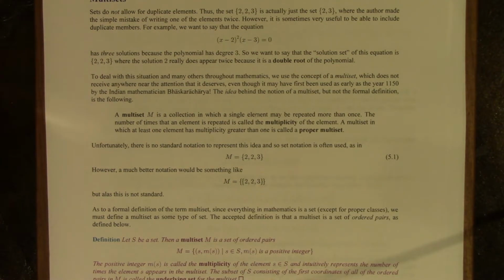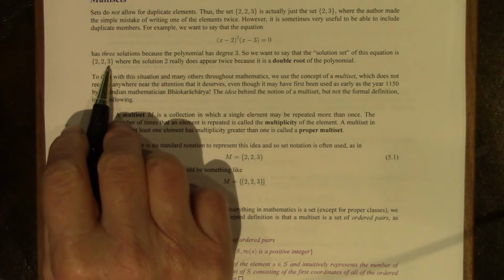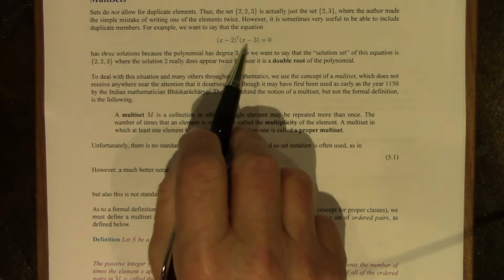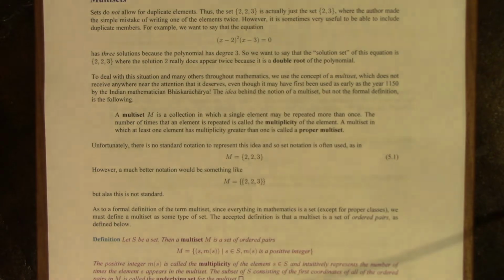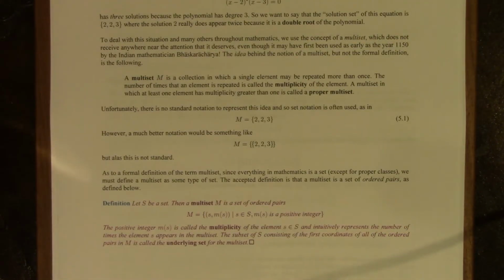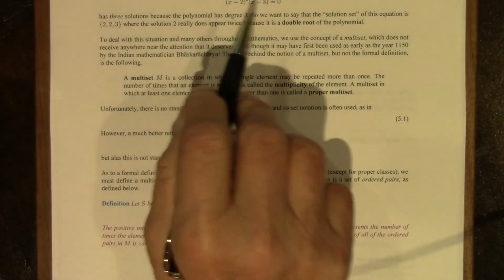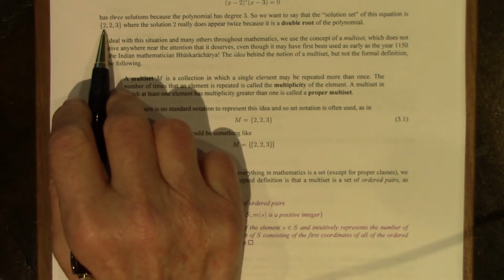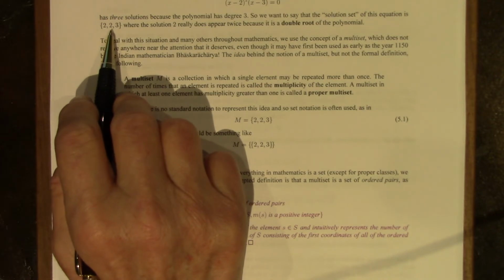So we want to say that the solution set of this equation is 2, 2, 3, where the solution 2 really does appear twice, and we refer to it as a double root of the polynomial on the left here. So there's something inconsistent about calling this a solution set when it isn't really a set if 2 appears twice.